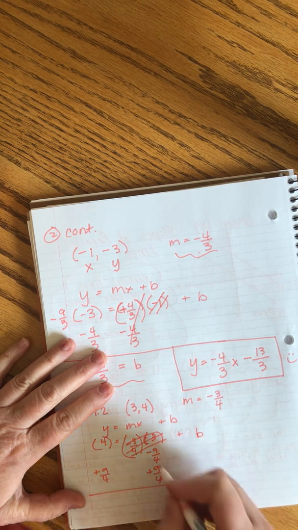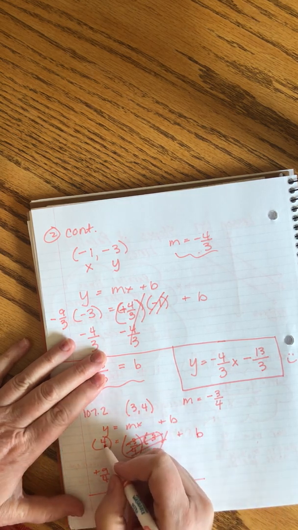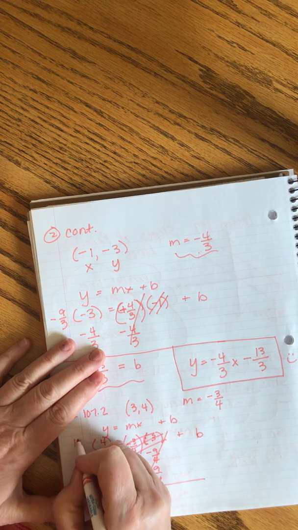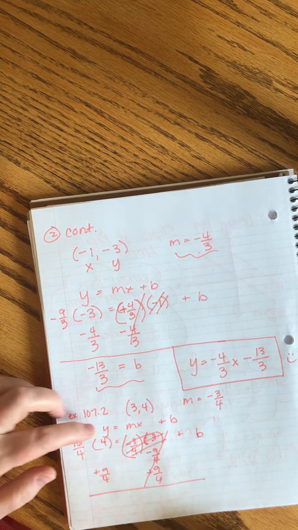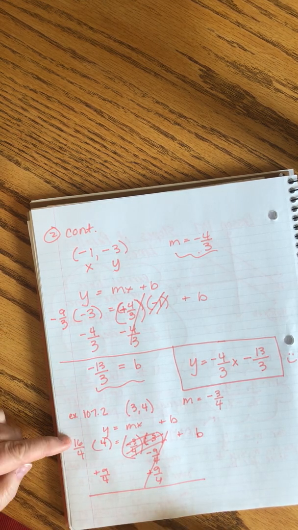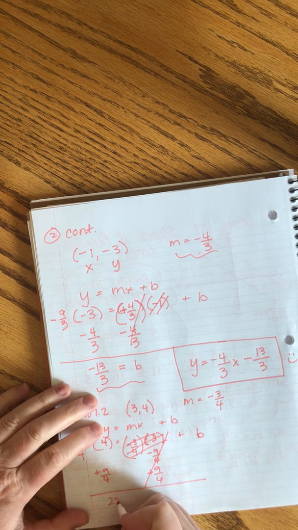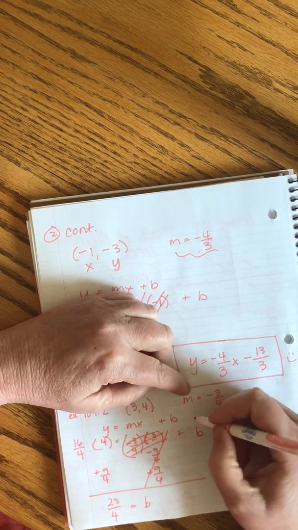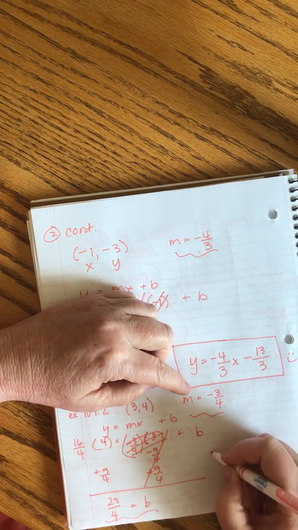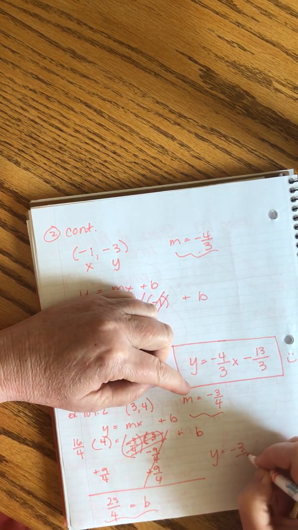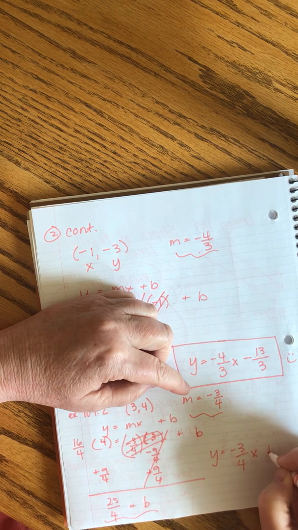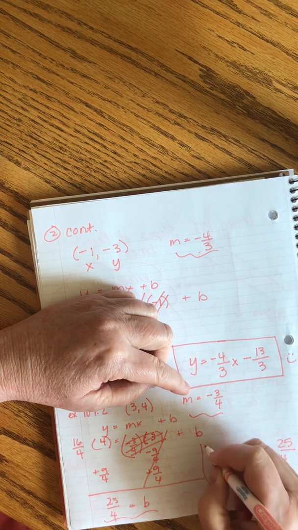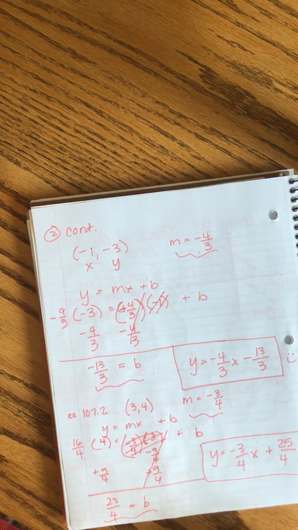And this will cancel. 4 needs to have a denominator of 4, so that becomes 16 over 4, right? I multiply top and bottom by 4. 16 plus 9 is 25 over 4 equals B. So now there's my M, there's my B. Y equals minus 3/4 x plus 25 over 4. That's our final answer. Yay.